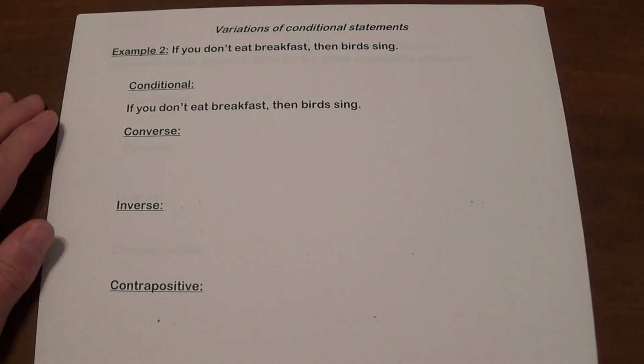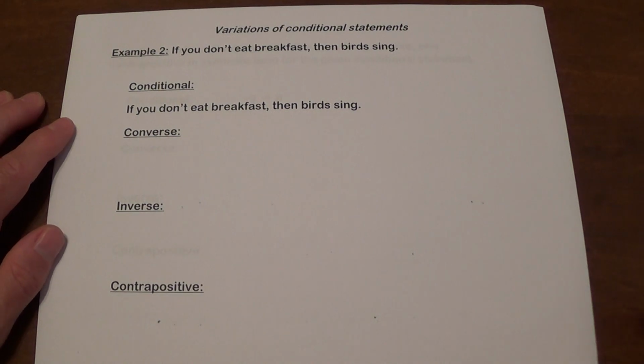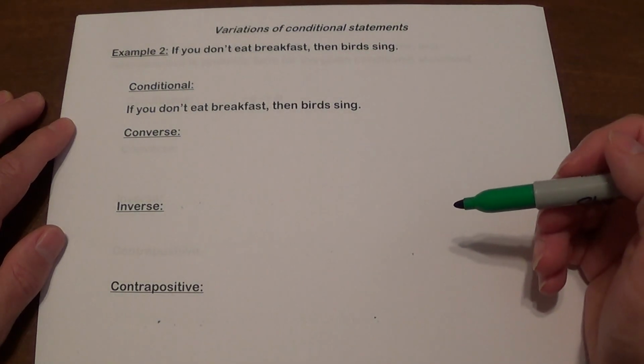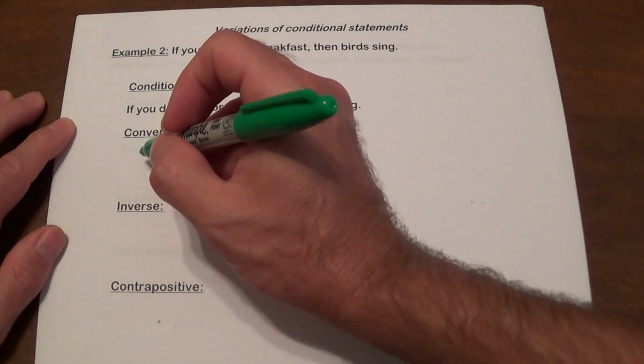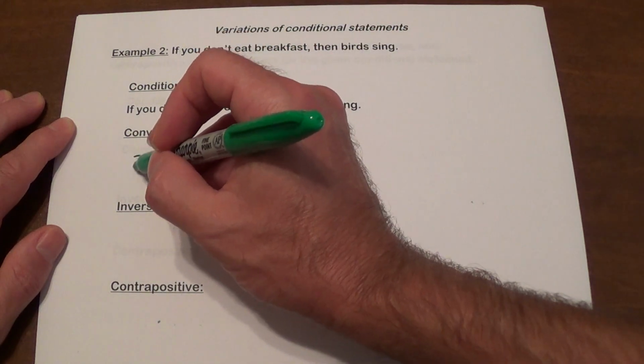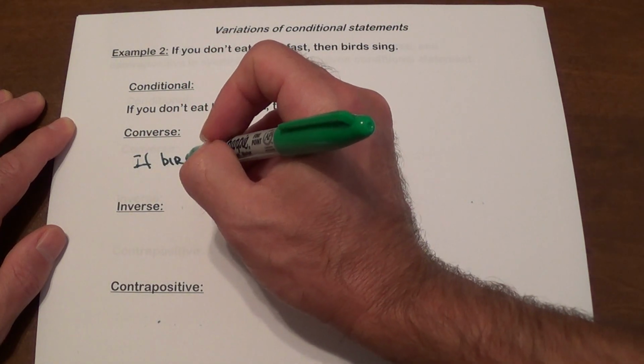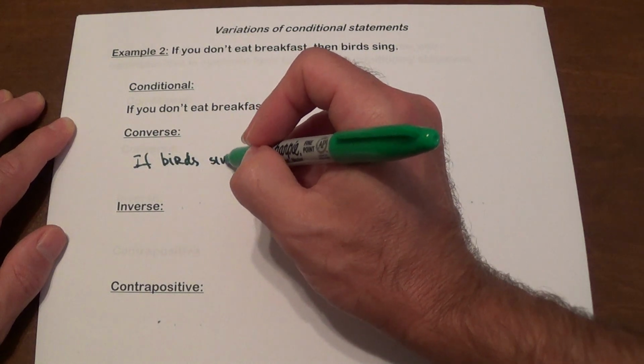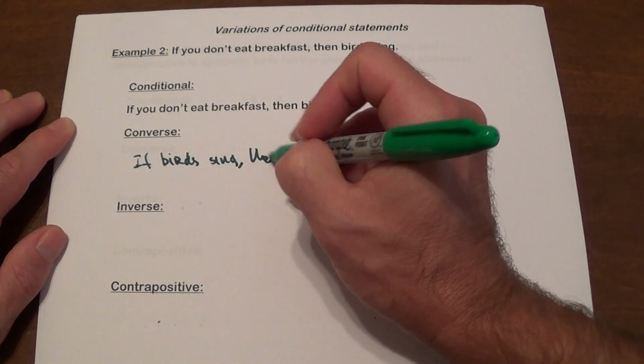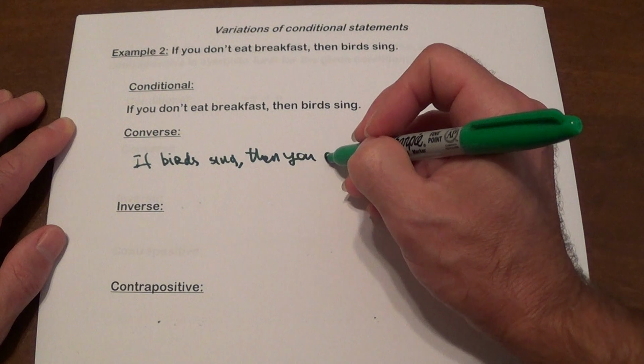Example 2, if you don't eat breakfast, then birds sing. So if you don't eat breakfast, then birds sing is our conditional. The converse will be when you switch them: if birds sing, then you don't eat breakfast.